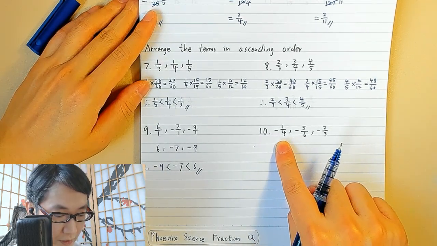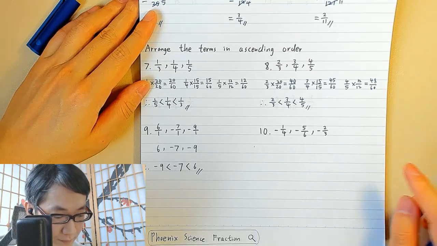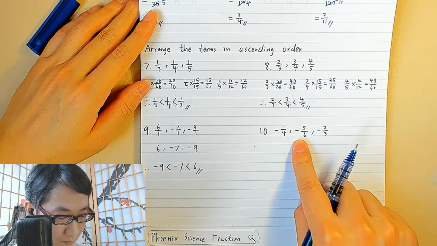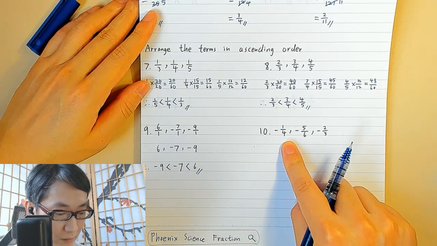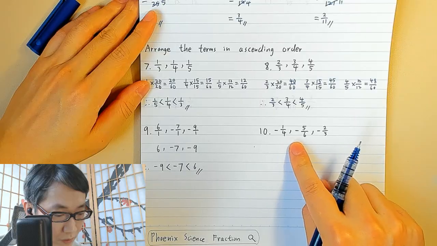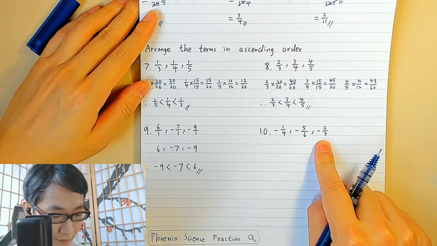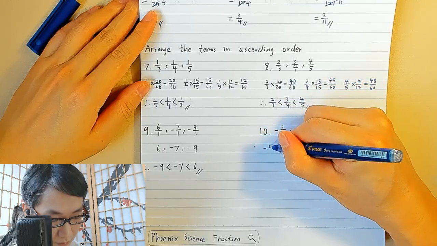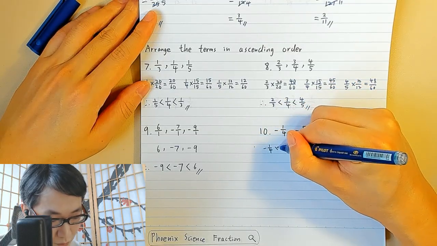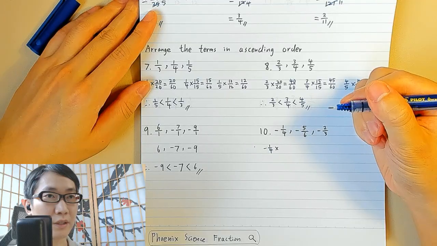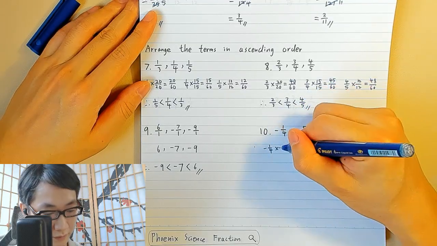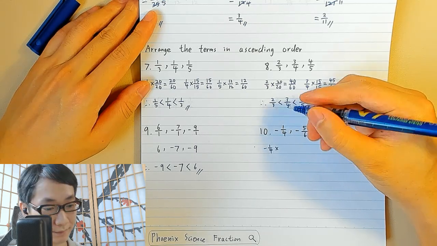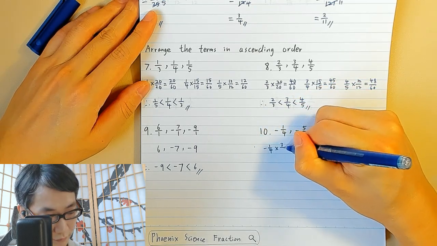Here we have 3 negative fractions with different denominators. So let's look for their lowest common multiple. 12 will be a good one. So let's turn them into that. To turn this fraction into a fraction with denominator of 12, I need to multiply both the numerator and the denominator by 3. So there will be 3 over 3.